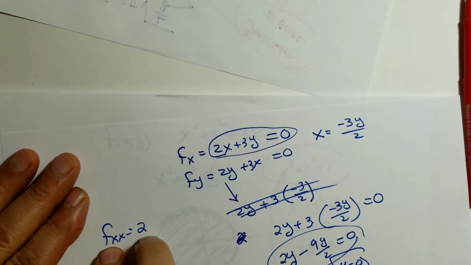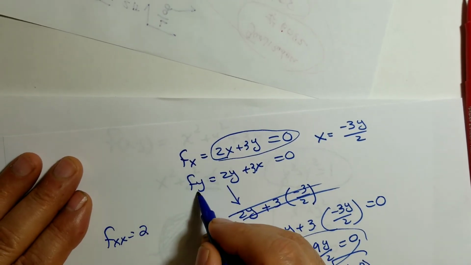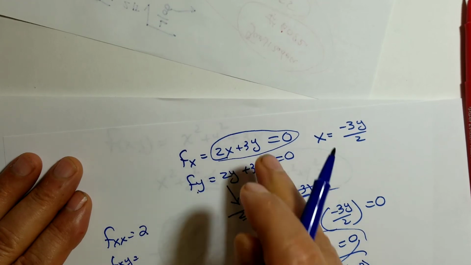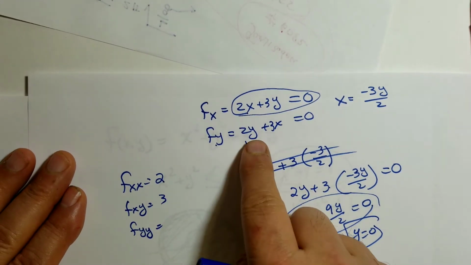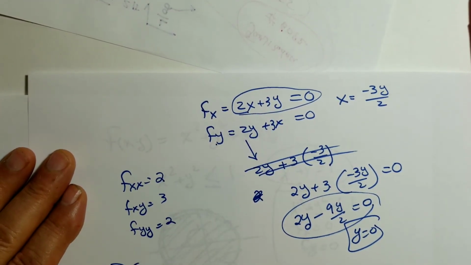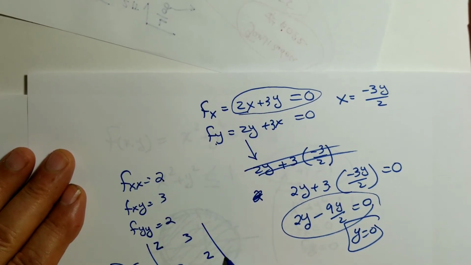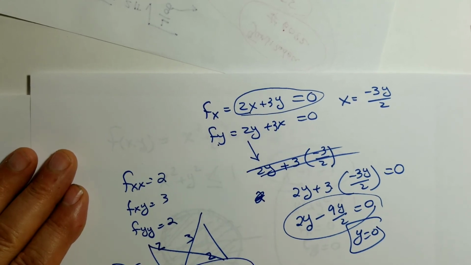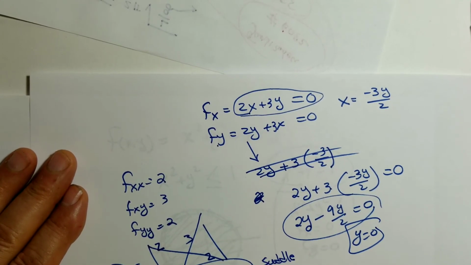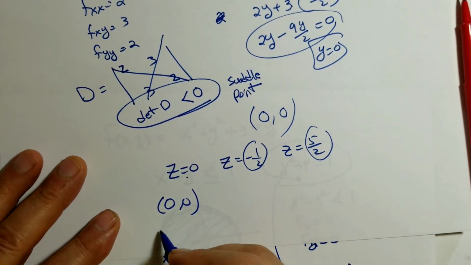See, f_xx is positive. It might be a minimum value. I don't know. It depends on the determinant D. Your f_xy is 3. F_yy is 2. Your determinant is 2, 2, 3, and 3. Oh, the determinant D is negative. If the determinant is negative, it's a saddle point. Therefore, yes, (0, 0) is a saddle.